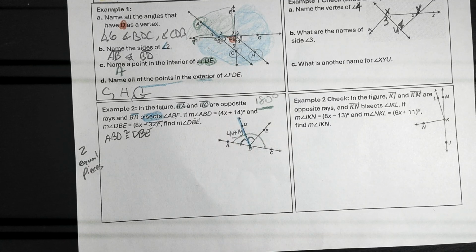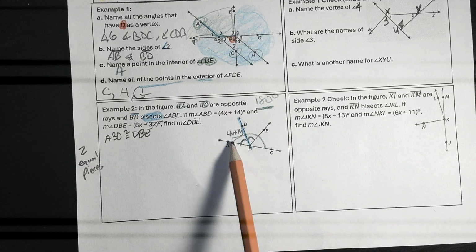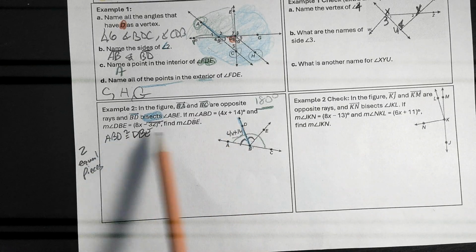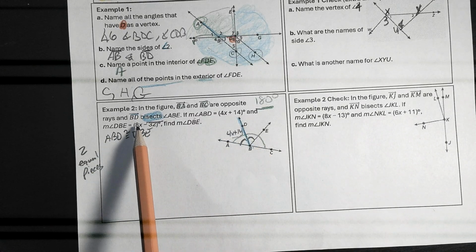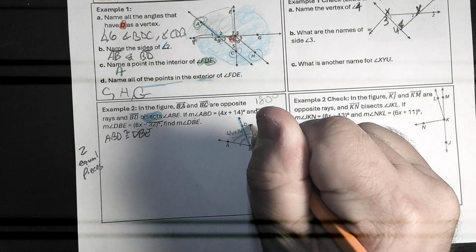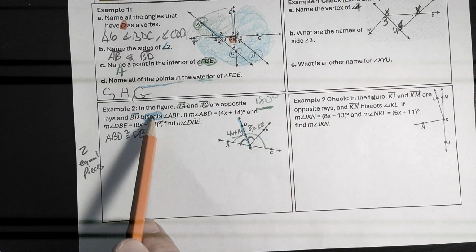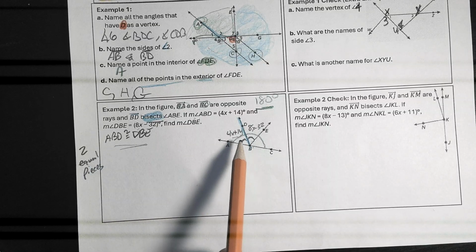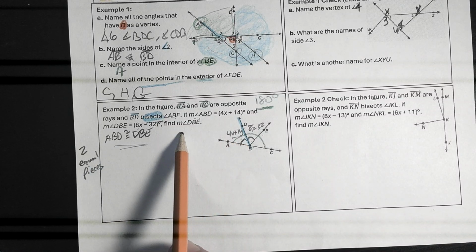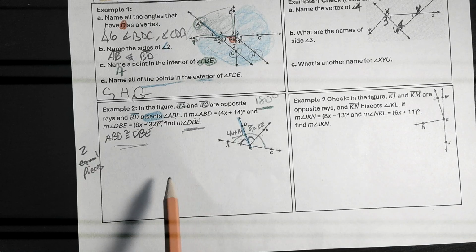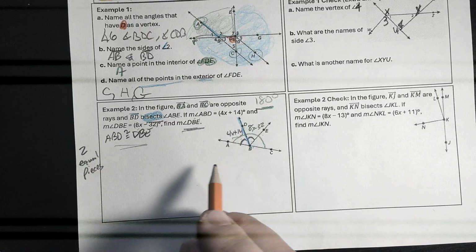Bedtime around here. All right, so they tell us that ABD is 4x plus 14, and that DBE, so this side, is 8x minus 32. Remember, these bisect and these are congruent. We're just going to put these two equal to one another, solve for x, but they want us to find ADB.